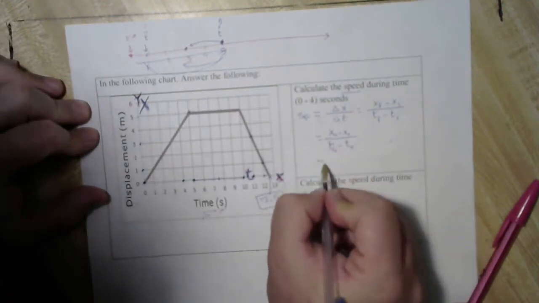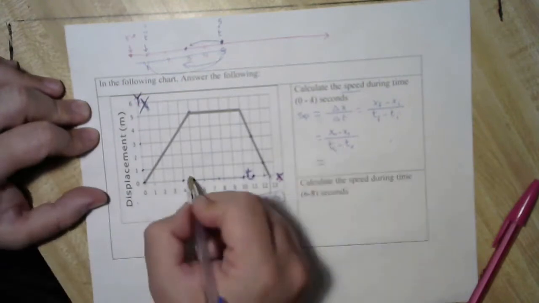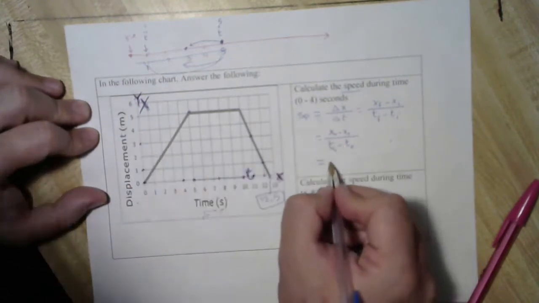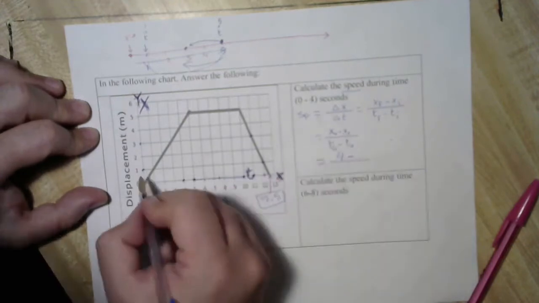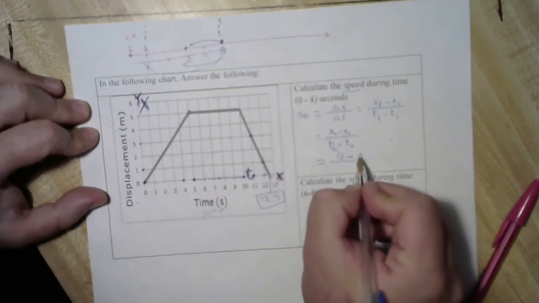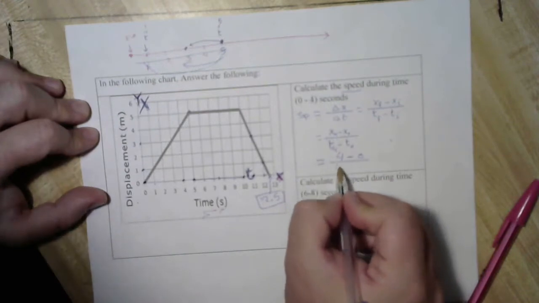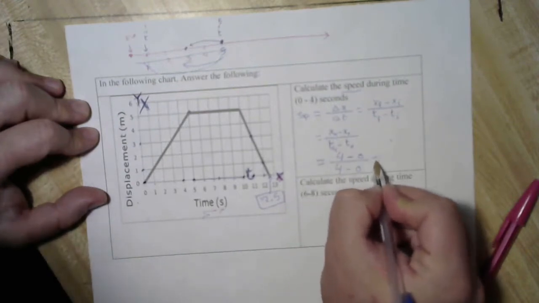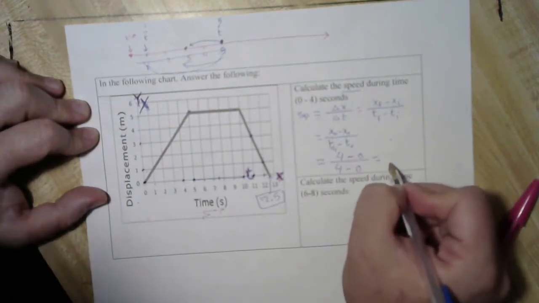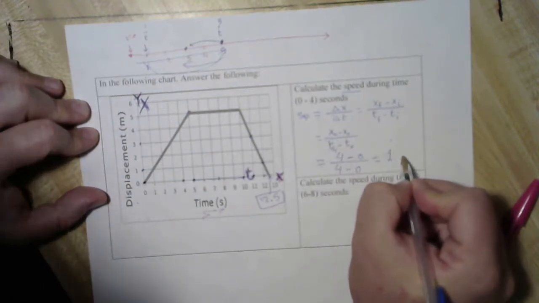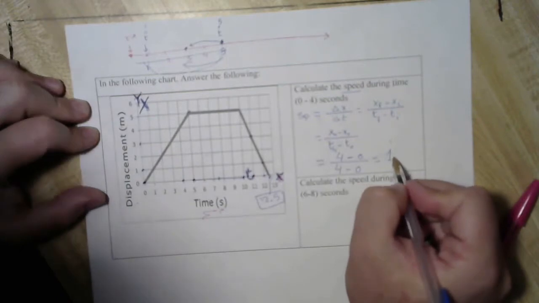X at T equal 4 is 4 meters, minus X at T equal 0, which is 0, over T4, which is 4 seconds, minus 0. 4 minus 0 is 4, so it is 4 over 4. The average speed is 1 meter per second.